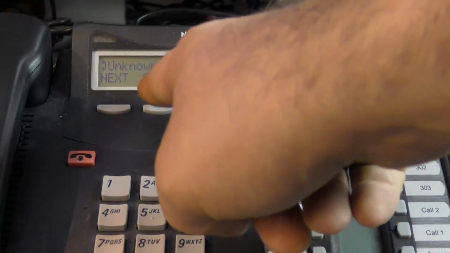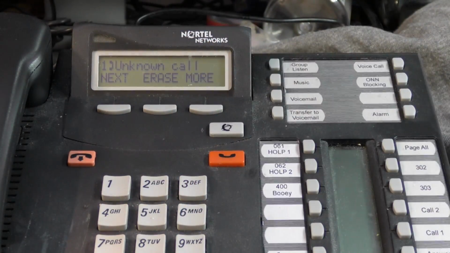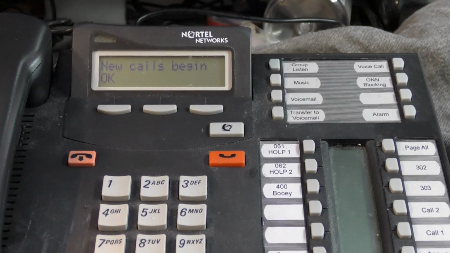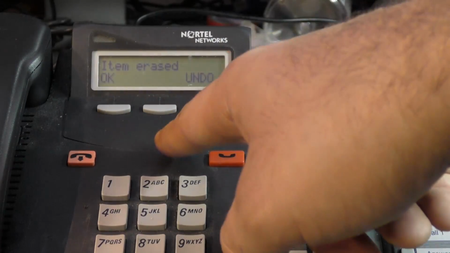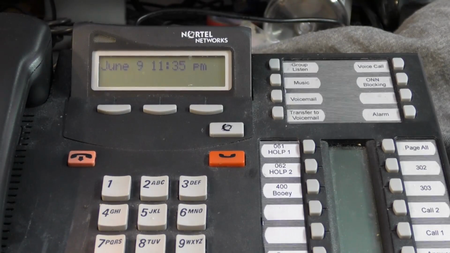So we can erase that entry. Notice that when I erase it, I can undo that erasure, or I could go on. New calls begin is what it says when we start at the new calls. So you can see, here's me, here's my new call, and I'm going to go ahead and erase that. And it's gone. And now the log is empty. And that's basically your primer in Autolog.